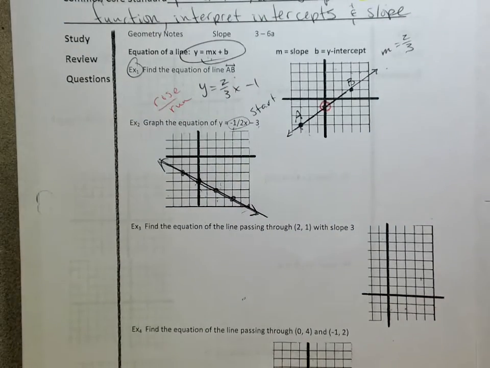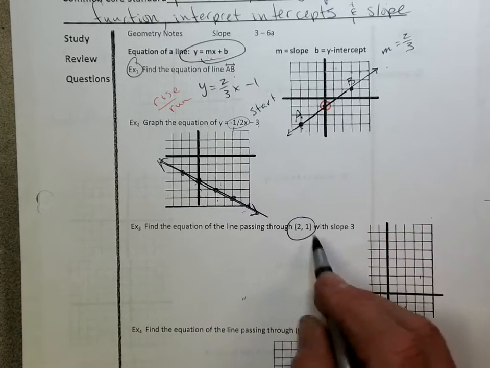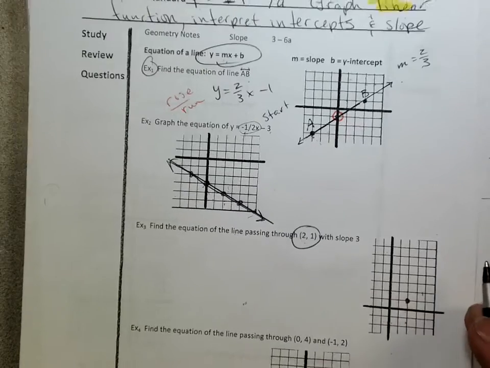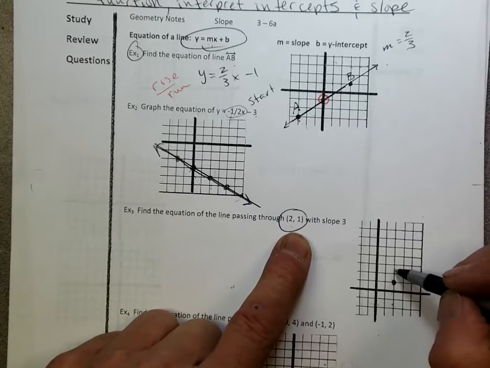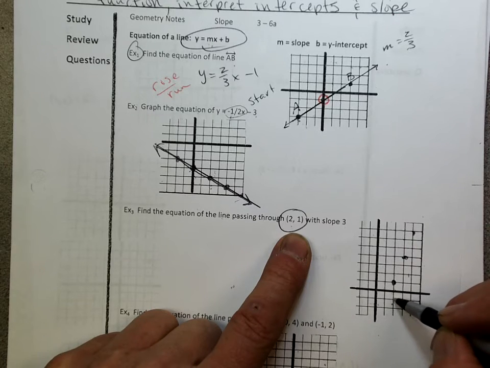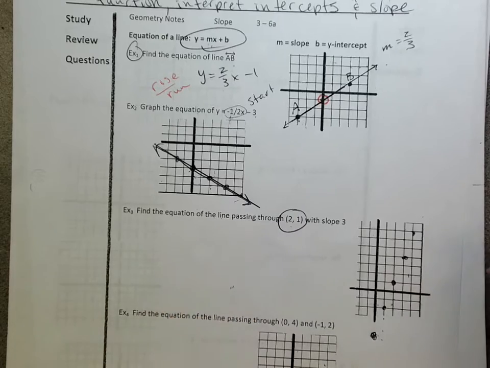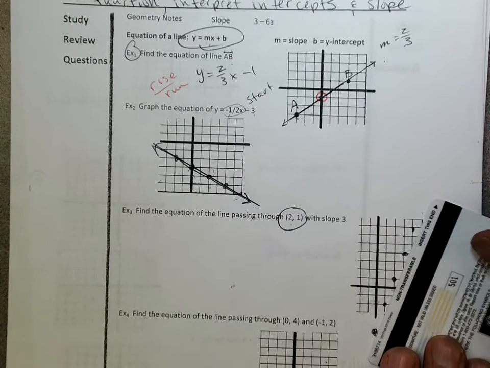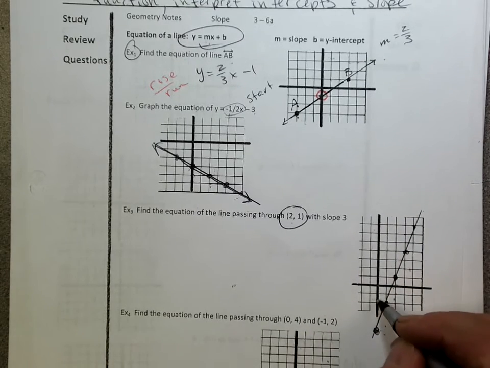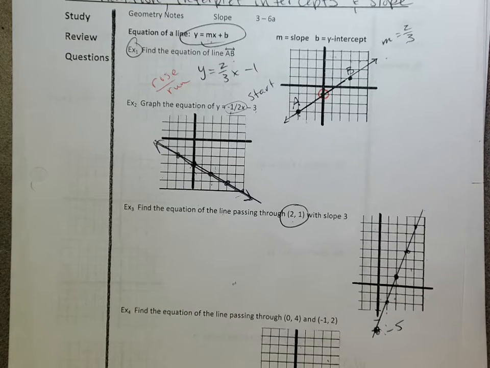Example 3, same thing. In this case, though, we'll start with a slope of 3, but let's go to the point 2, 1. So over 1, 2, 1. Now, if we have a slope of 3, we can go up 1, 2, 3 over 1. But we can go backwards 1, 2, 3 over 1. Now, it's kind of hard for us to really tell where that is. It seems like it might be at maybe 3, 4, maybe -5. Sometimes we have to use an equation.